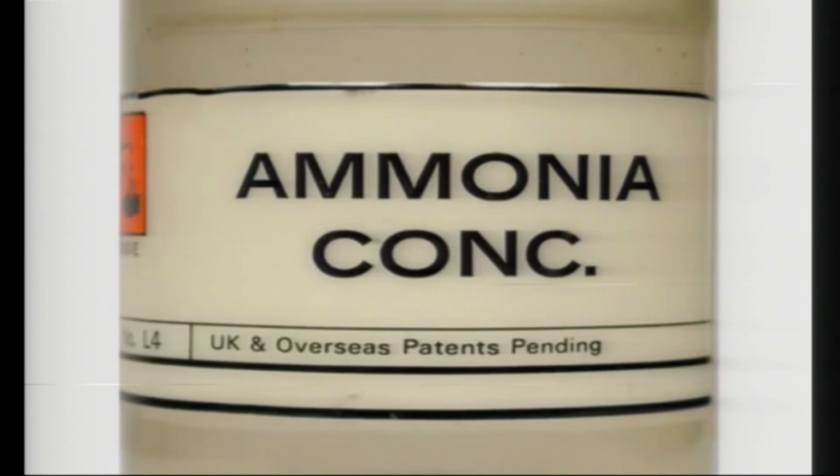So we use ammonia solution to test for the presence of hydrogen chloride. I want you to notice what will happen when you bring ammonia closer to the white fumes. What do you notice?